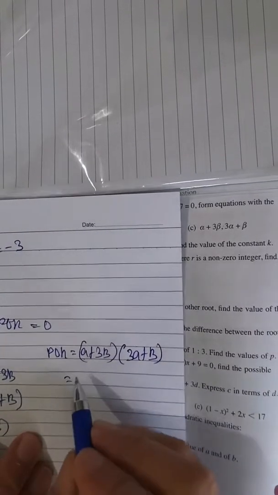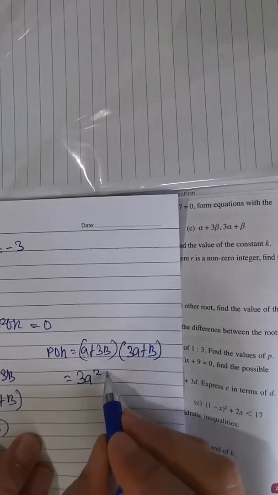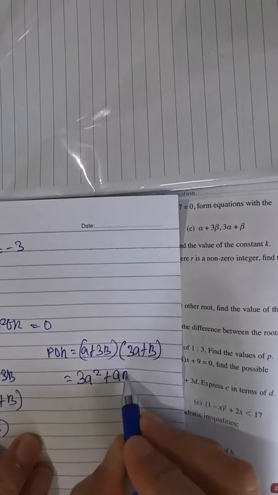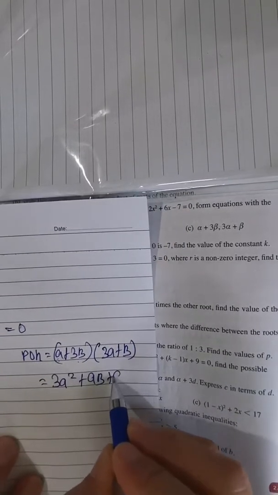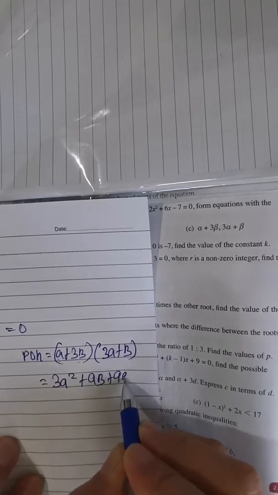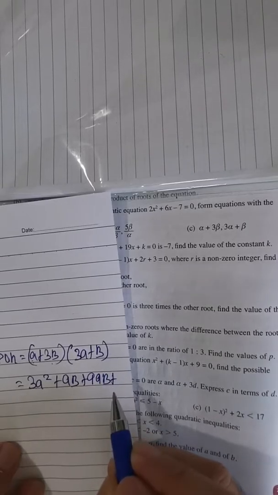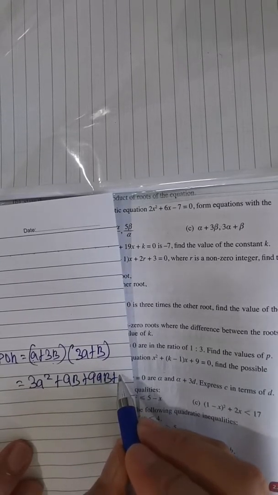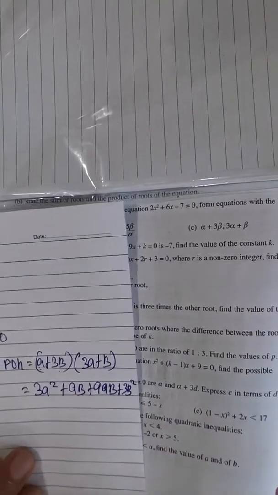Alpha times 3 alpha is 3 alpha squared, alpha times beta is alpha beta, 3 alpha times 3 beta is 9 alpha beta, plus 3 beta times beta is 3 beta squared.